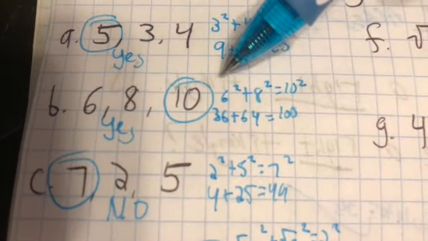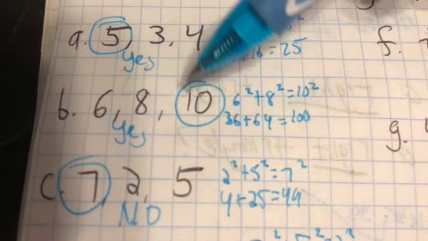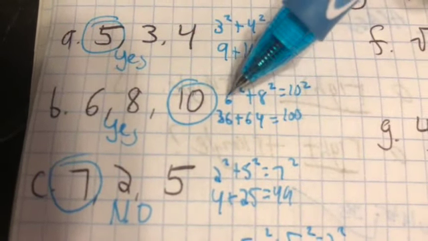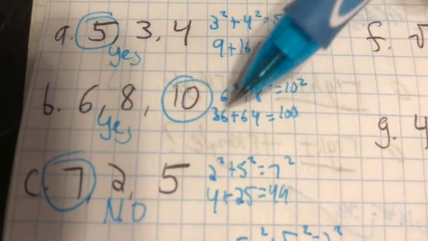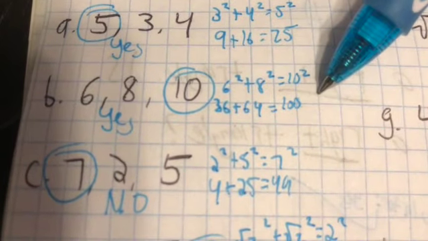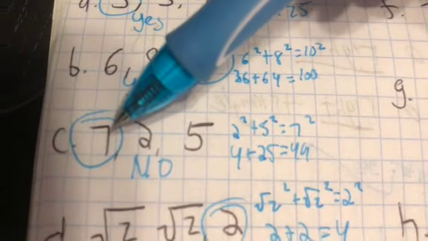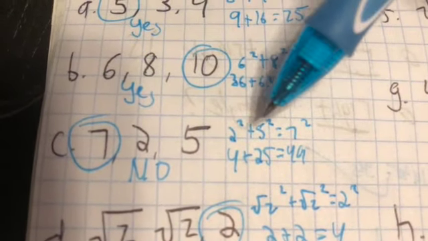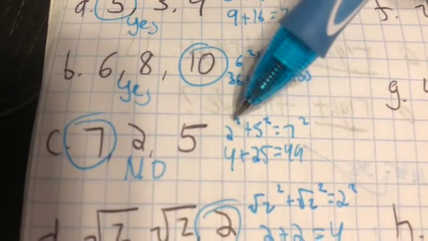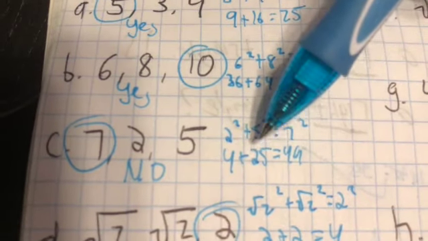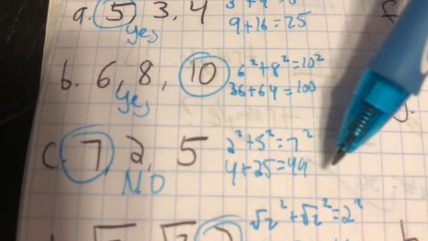And for B, my hypotenuse would be 10 because it's the largest number. So does 6 squared plus 8 squared get me 10 squared? 36 and 64 gets me 100, so yes. For C, notice 2 plus 5 is 7. Don't say yes quickly because we have to consider the squares. 2 squared is 4. 5 squared is 25. 4 and 25 is not 49.